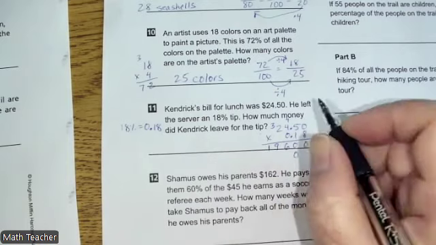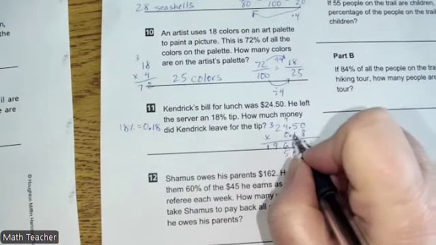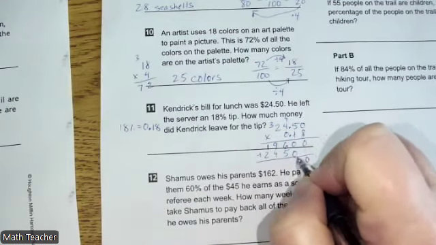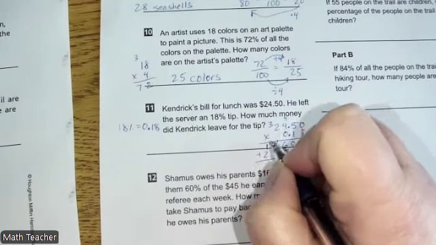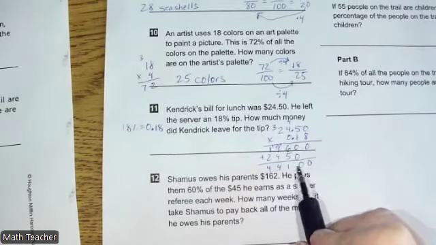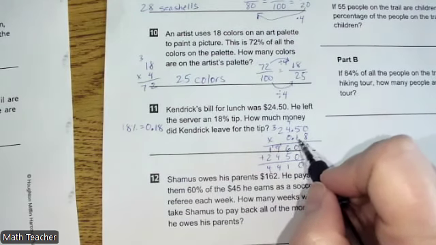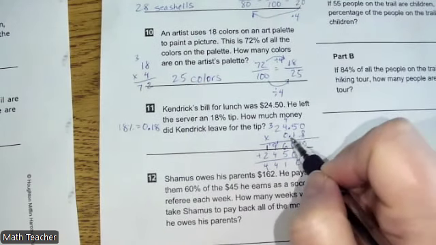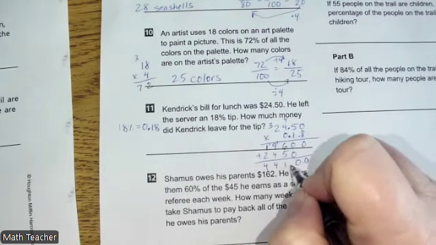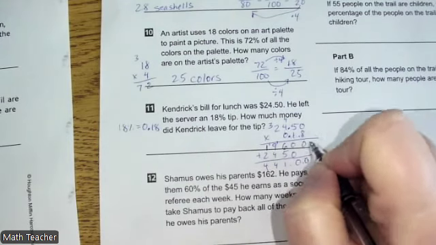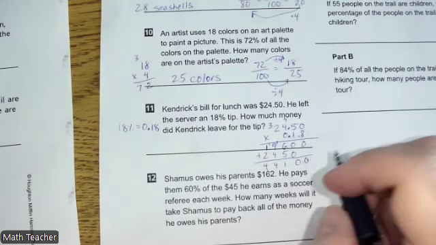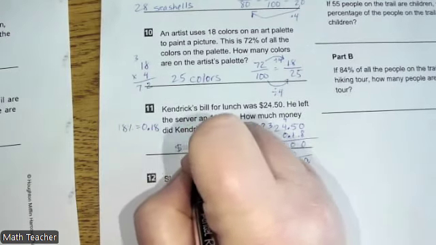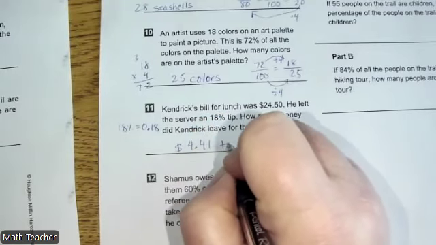1 times 0 is 0. 1 times 5 is 5. 1 times 4 is 4. 1 times 2 is 2. And then we add these together. Okay, so we have 4, 4, 1, 0, 0 in that last row. And remember, we were not multiplying by 0.18, we were multiplying by 1800. Oh, sorry, we had 1, 2, 3, 4 decimals in our problem. So we need 1, 2, 3, 4 decimals in our answer. So the tip was $4.41.